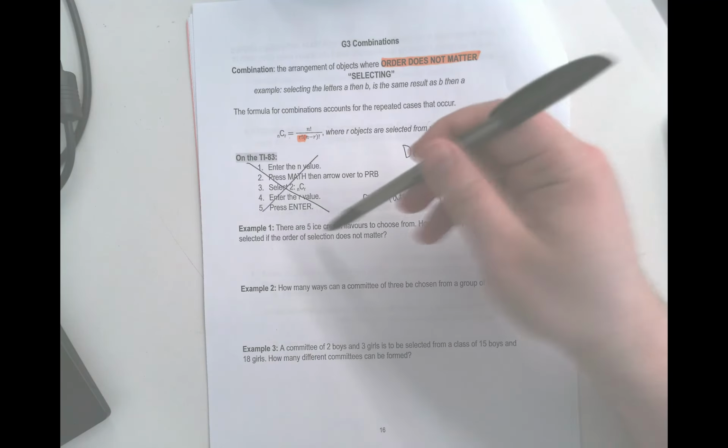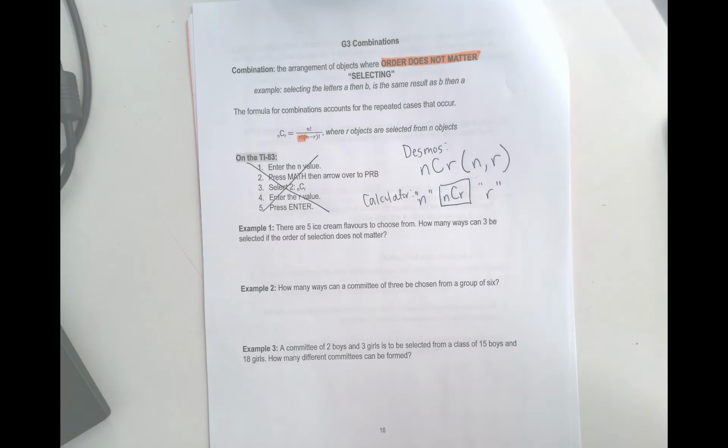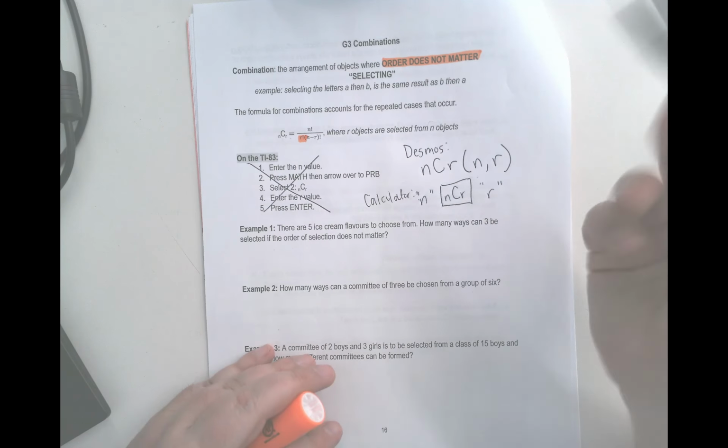Example number 1 says there are 5 ice cream flavors to choose from. How many ways can 3 be selected if the order of selection does not matter? So we're just picking 3 out of the 5, but it doesn't matter which scoop goes where. Like one might be on the bottom, another one might be on top. The order does not actually matter.